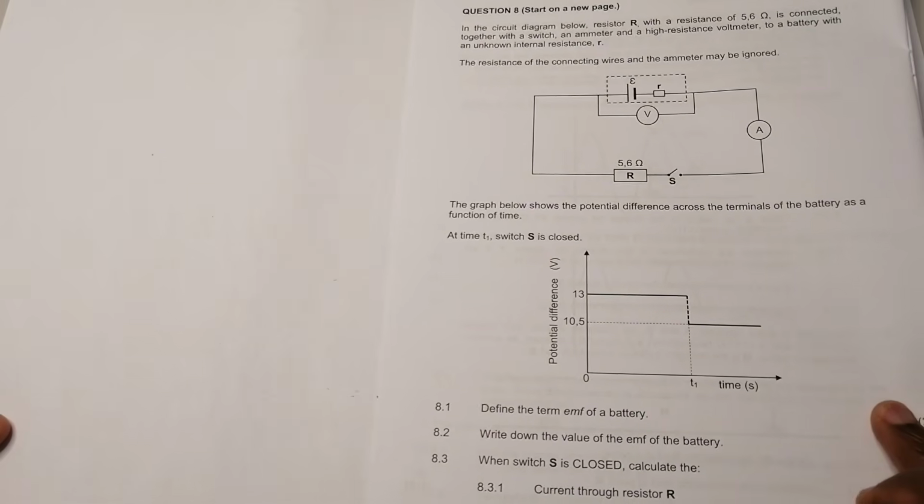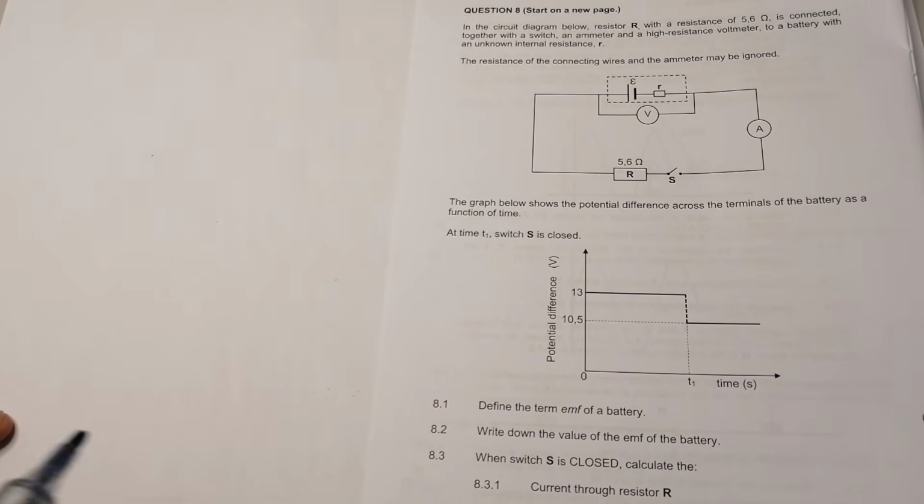Right, so they say define the term EMF of the battery. Remember, we say that EMF is the maximum energy per coulomb of charge across the terminals of the battery, or across the terminals of a cell. So it's the maximum amount of energy per coulomb of charge. All right, that's the EMF. That's the definition of it.